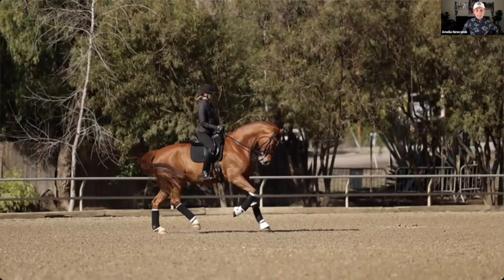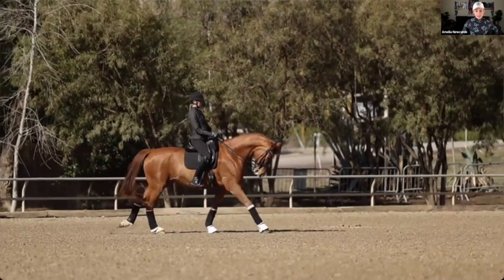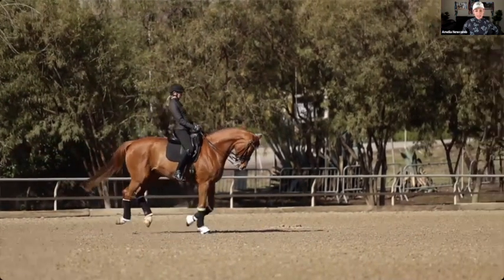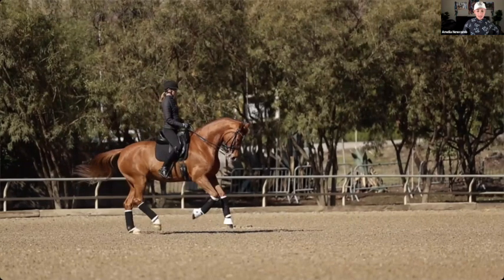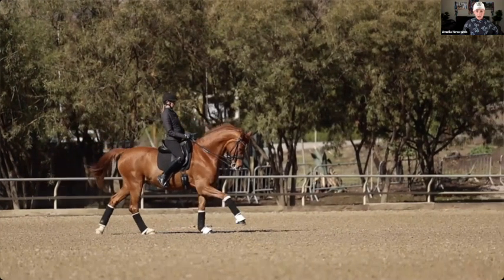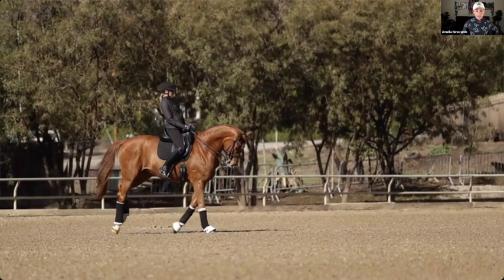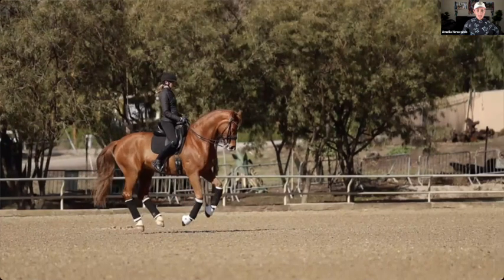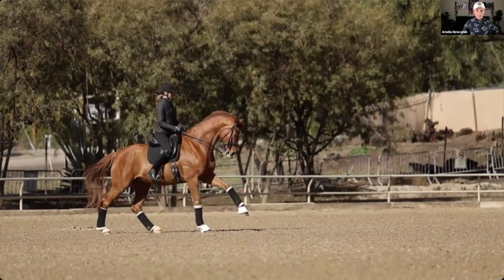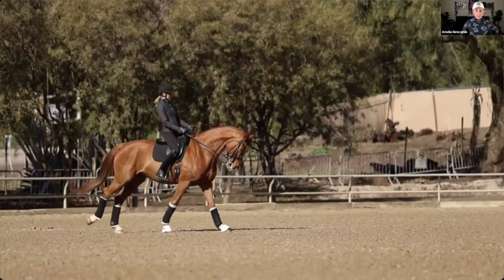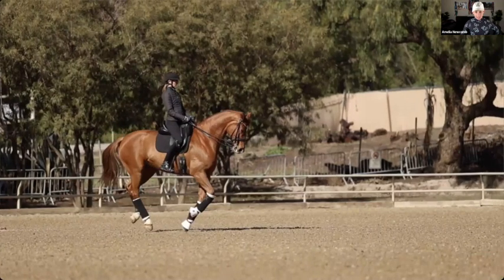Okay, so if we look at what happens in the flying change, he does the change in the moment of suspension. So he pushes off his inside front leg. He jumps up in the air. So it's going to happen on this next stride. So inside front leg on the ground, jump up in the air, and then you see the other front leg leading. So right here, he is on left lead canter.